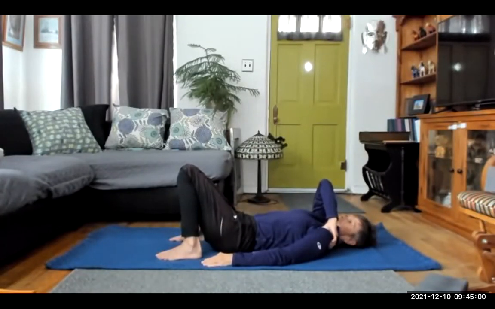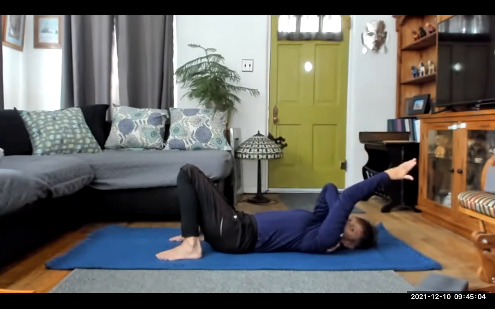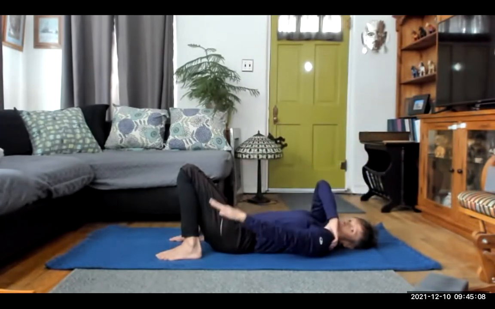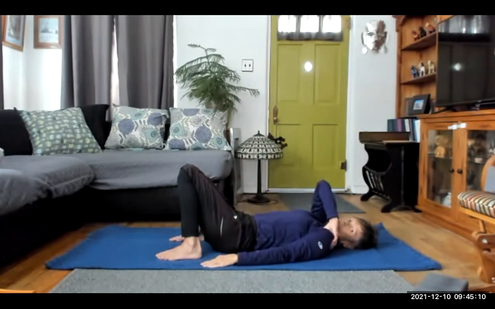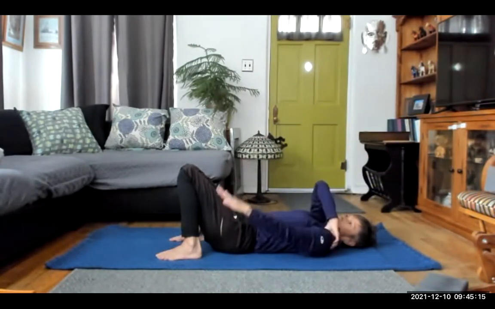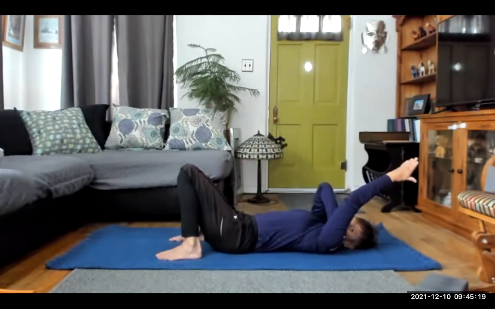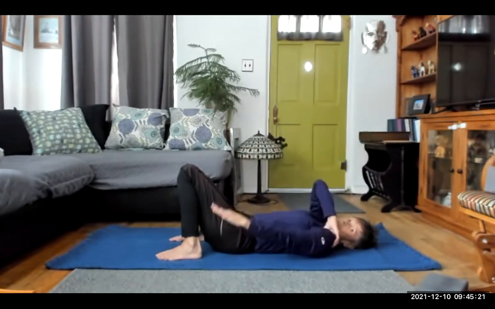And inhale, reach up, and palm faces the back of the room, external rotation of the arm, and then exhale, palm down to the floor, internal rotation. So inhale and exhale. Inhale, arm goes into external rotation. Exhale, come down.